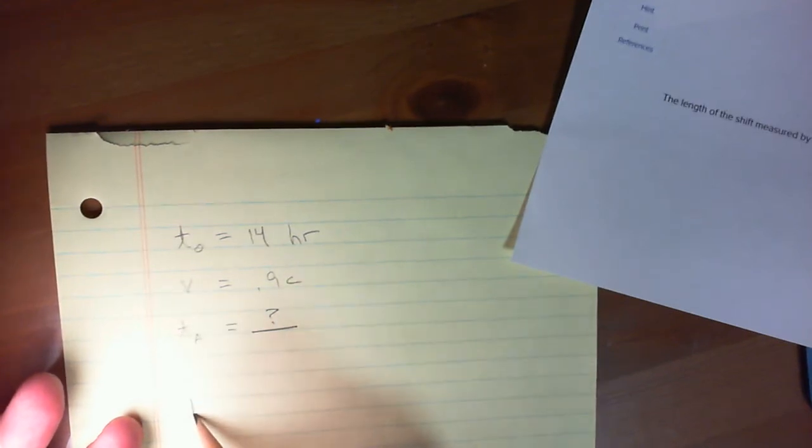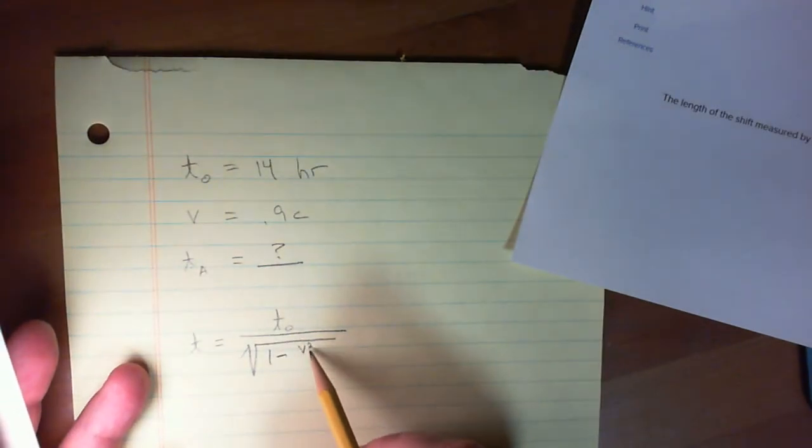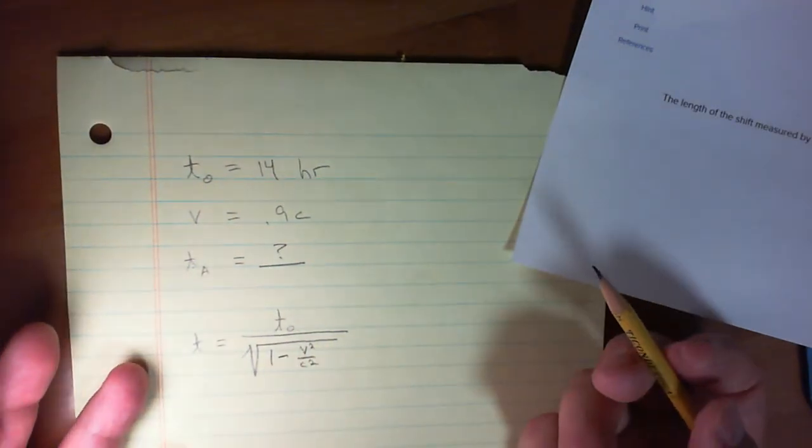The book states that to find that, t equals the time of the observer over the square root of 1 minus v squared over c squared.